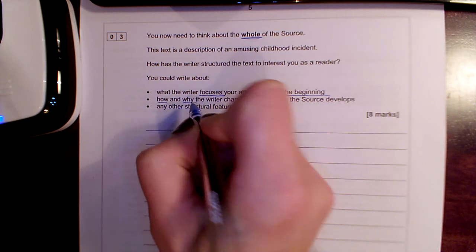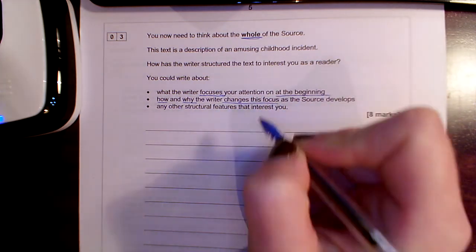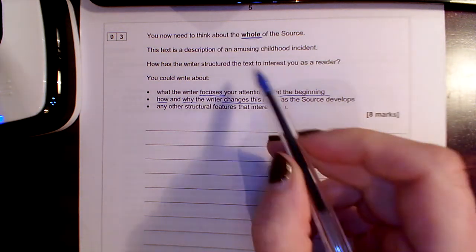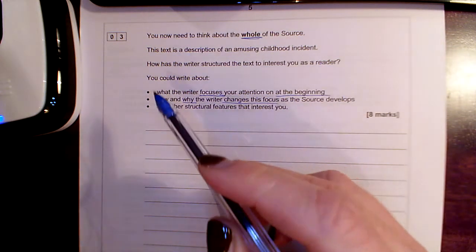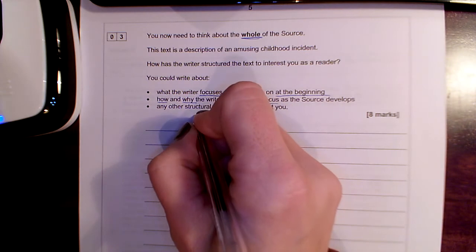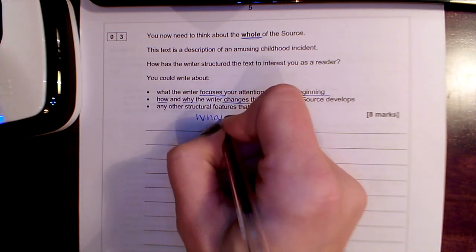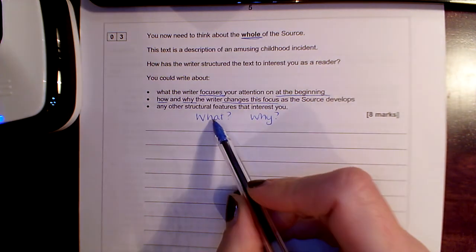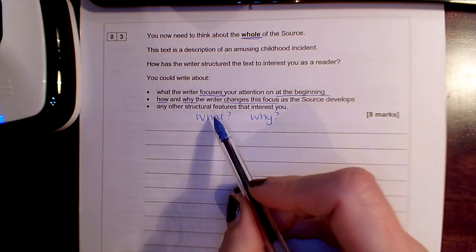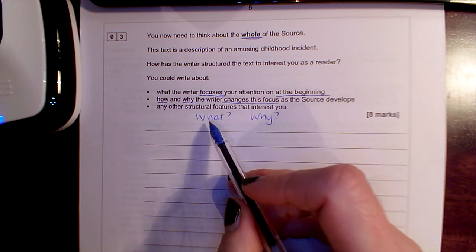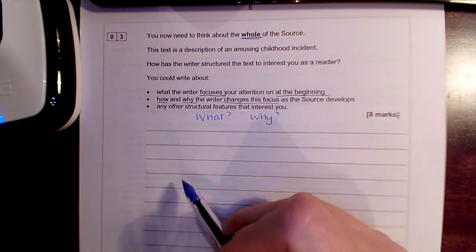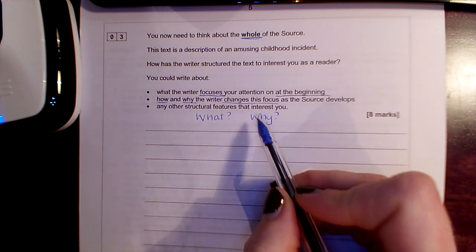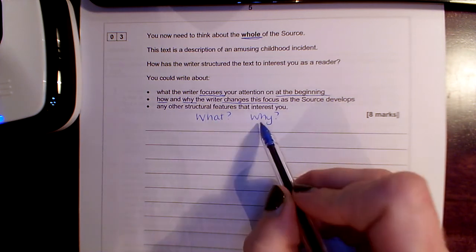The how and the why the writer changes this focus as the source develops, and any other structural features that interest you, 8 marks. So what you're being tested on really here is your understanding of 2 things. What and why. So we're really thinking about what is the writer showing us or focusing our attention on. What is the writer showing us in that particular part of the extract, and why are they showing us that in that particular order? And that's the crux of this question, what and why.